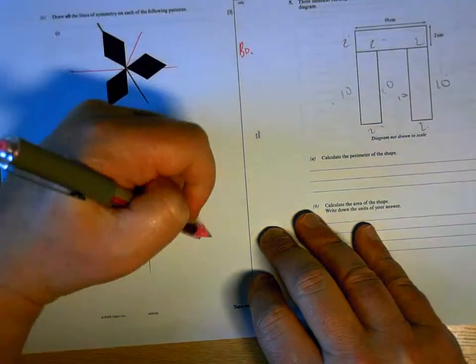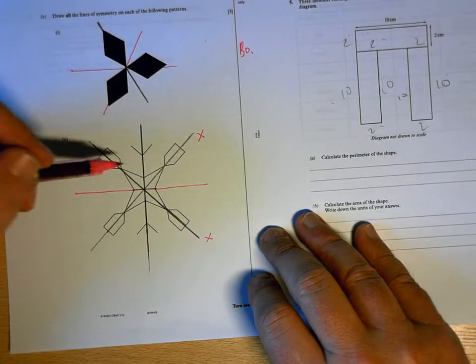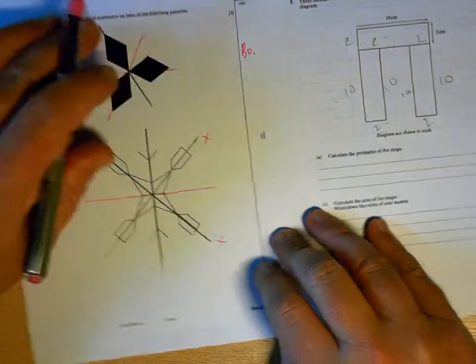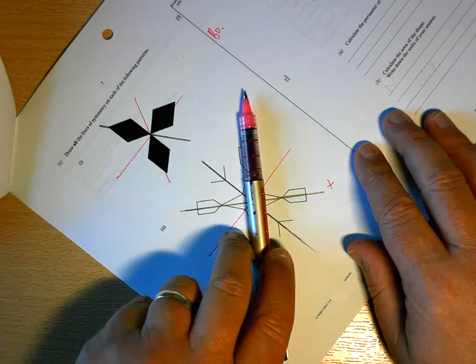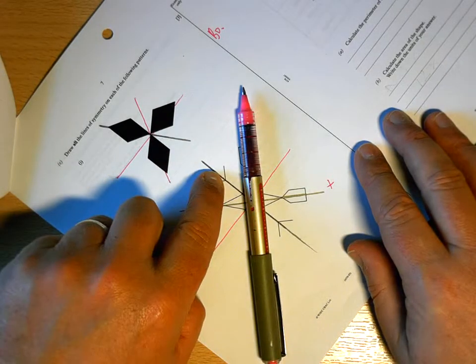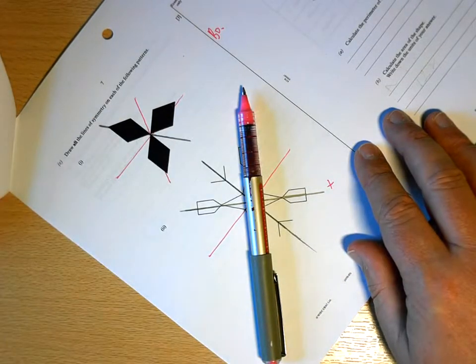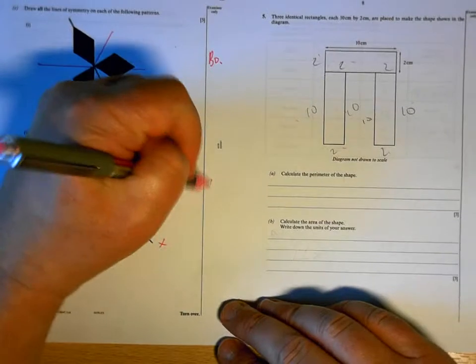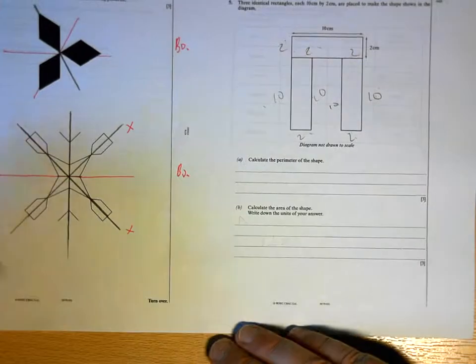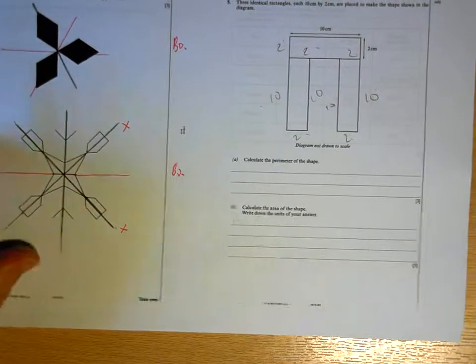But there are no lines of symmetry on the diagonals because of these arrow shapes here. If you imagine, if that's a line of symmetry, so you put your mirror there and that arrow would reflect over there, and as you can see it's not there, and similarly that one there. So there's no marks that you've earned there.